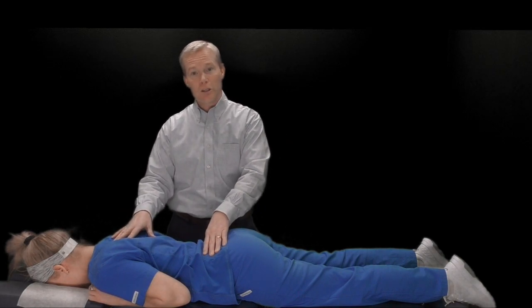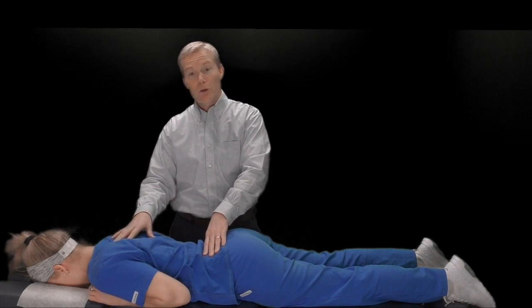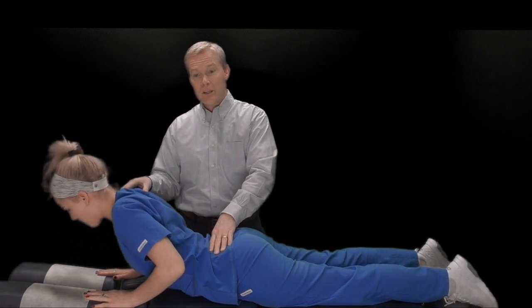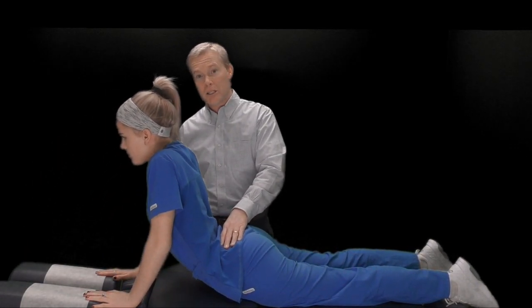That's going to be having the patient lie flat on their stomach. Then we're going to have that patient prop up into a sphinx position onto their elbows like they're watching TV.